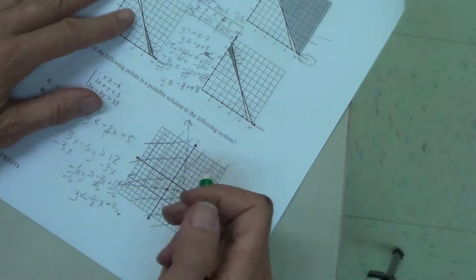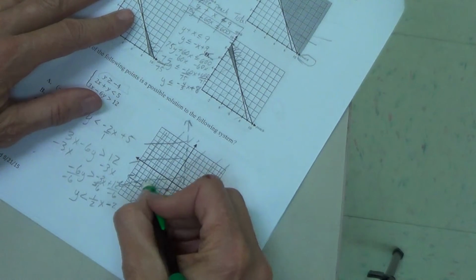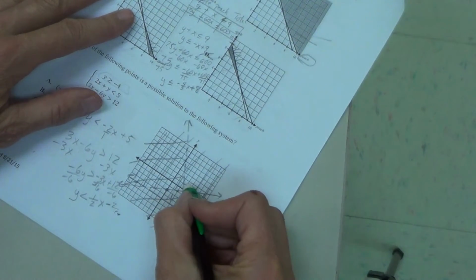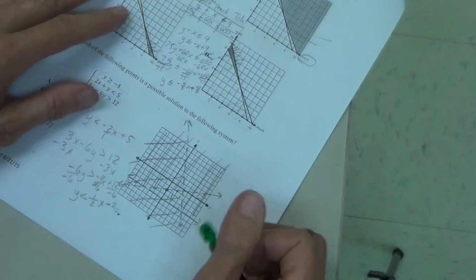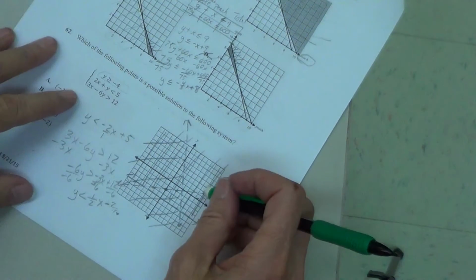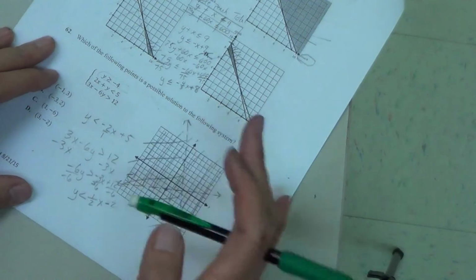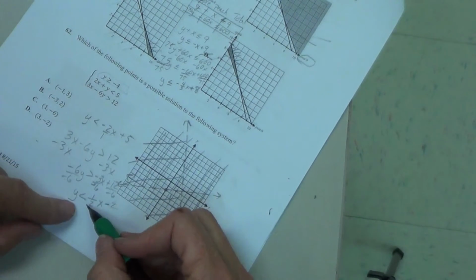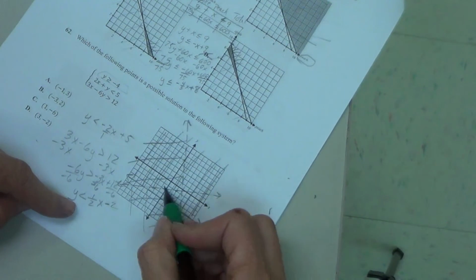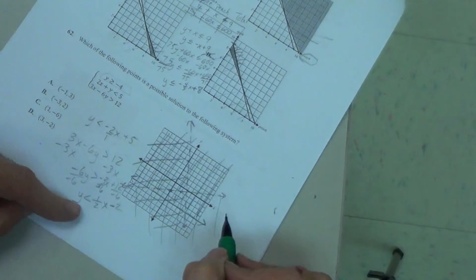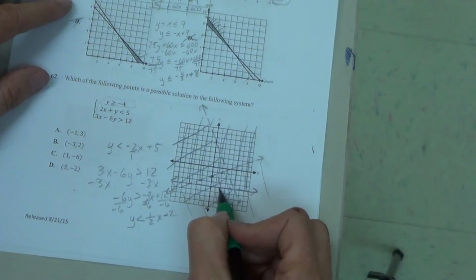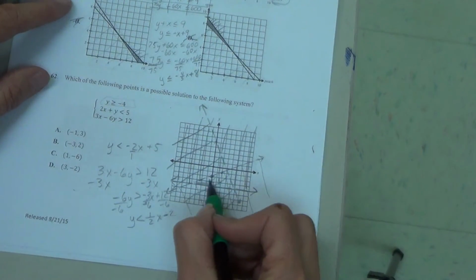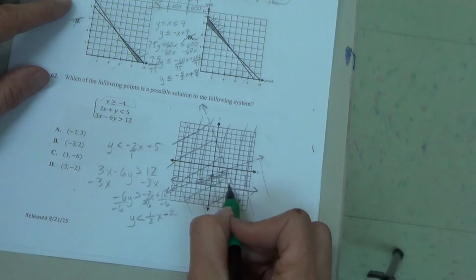Again, that one shouldn't have been solid. You want to make sure and dash it. Sometimes it helps on these to use colored pencils so that you can see where their different shading is. It says y is less than, so we shade down here. And if you look right here, you've got 3 layers of shading.